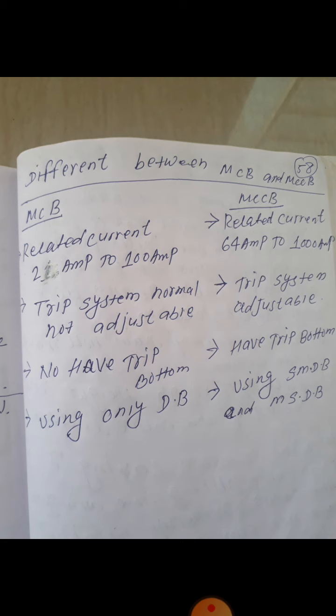If the MCCB trips, you cannot switch it directly on. You must first push the switch to off and then turn it on again.